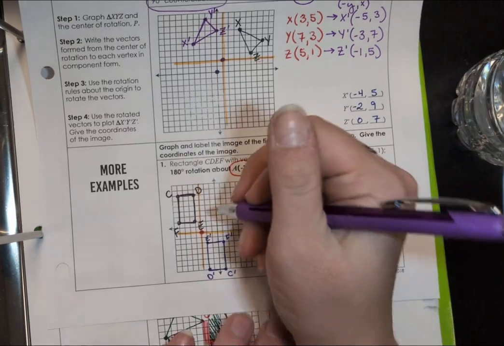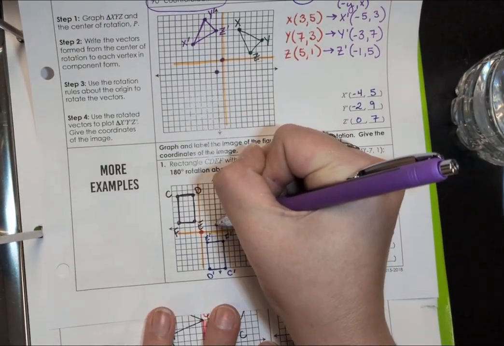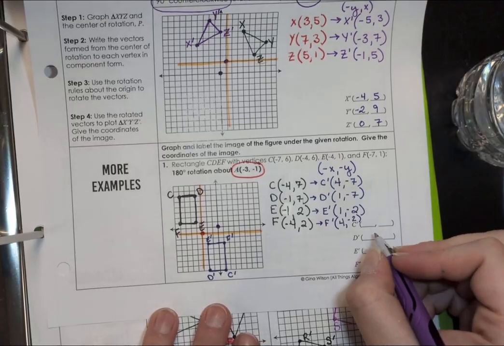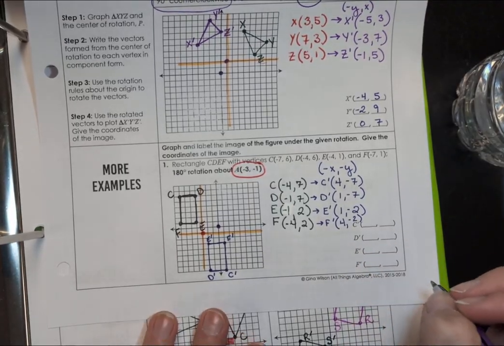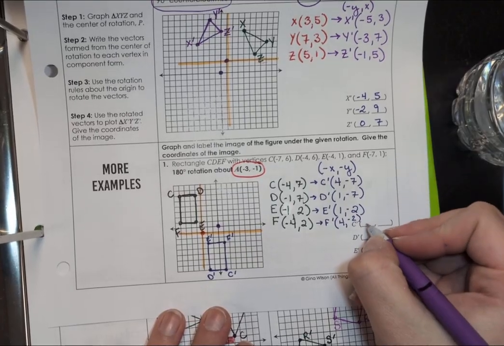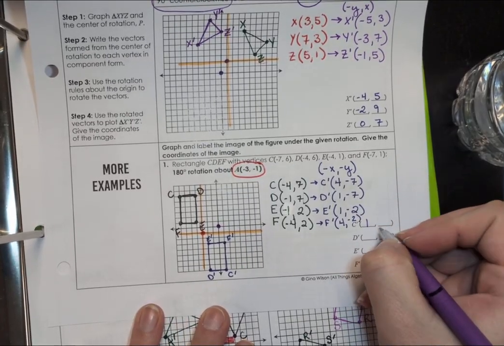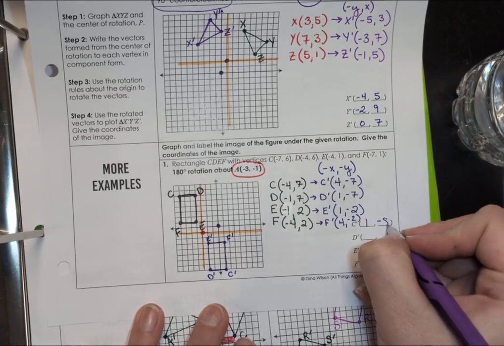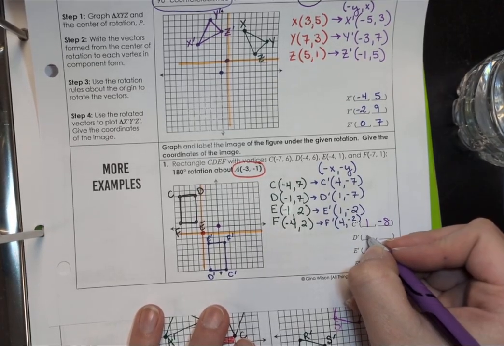Alright. Now we need to go back to the real origin. I want the real origin, and we need to figure out all the actual real primes. So what do we think? Where is C prime, the real one at? Almost, Matthew. It's 1, -8. And then D is -2, -8.